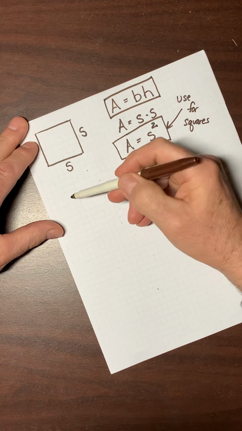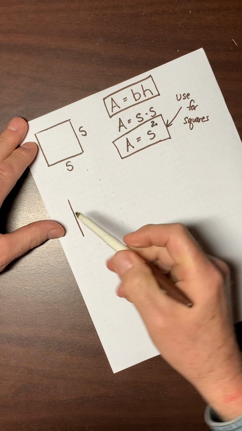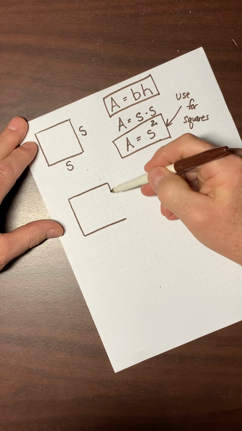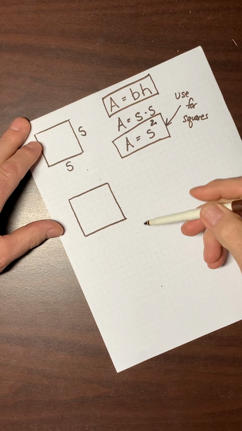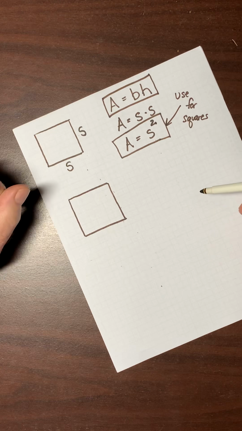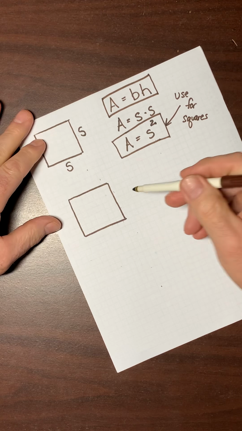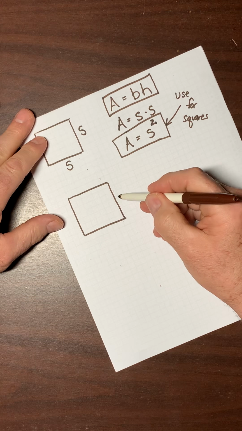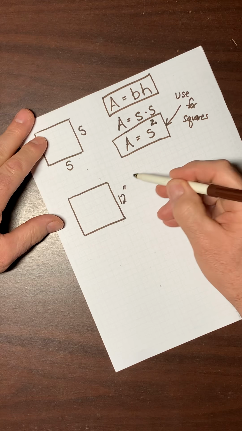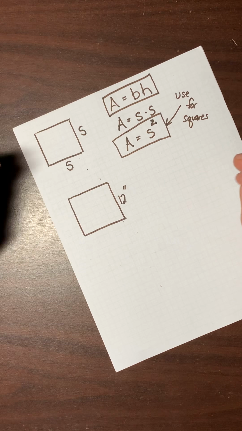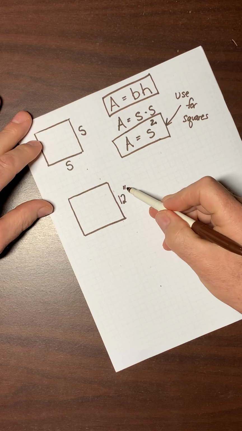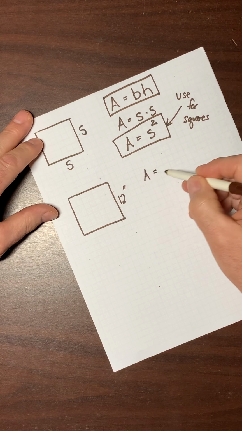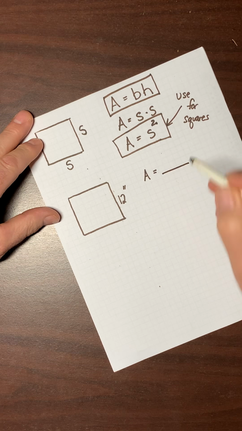Some examples. Let's suppose you know that this is a square that's given, and that you're told that the side of the square has a length of, let's say, 12 inches. So take note right away: inches. And you're asked to find the area. Area equals. And you're supposed to put your answer right there.